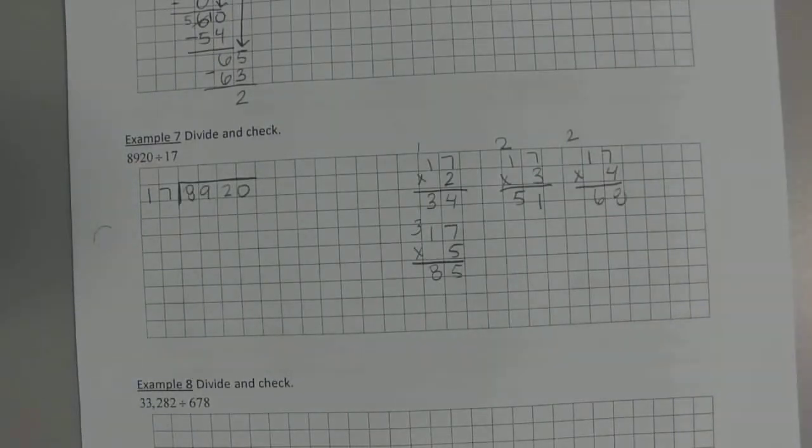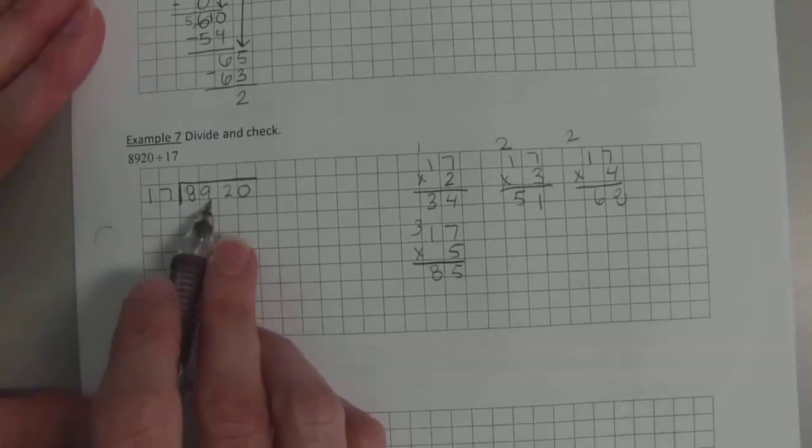Do you guys see what I did? I had no clue about 17s. Nothing. I don't need to do 17 times 1 because I know it's 17. But every other multiple until I got close to 89, I did. And again, we're not wasting our time because I bet we're going to use one of those numbers later on in this problem. So do you guys agree that 85 is the closest we can get to 89 without going over? Yes. Okay. And so I did 17 into 89.